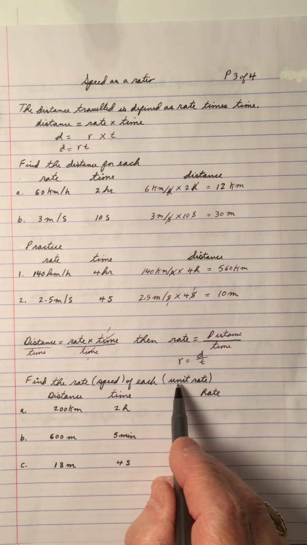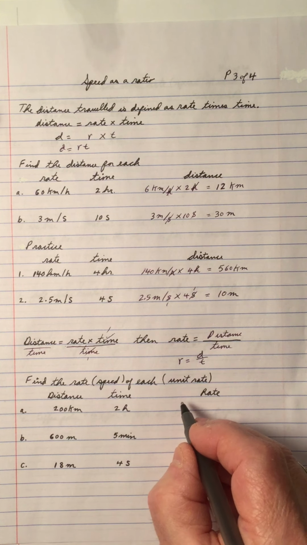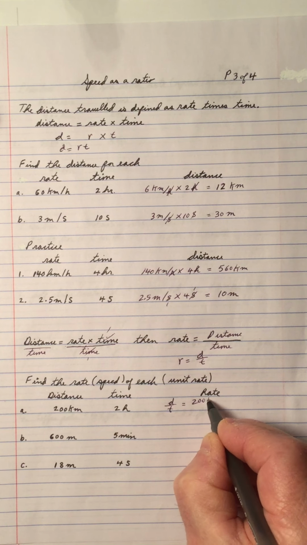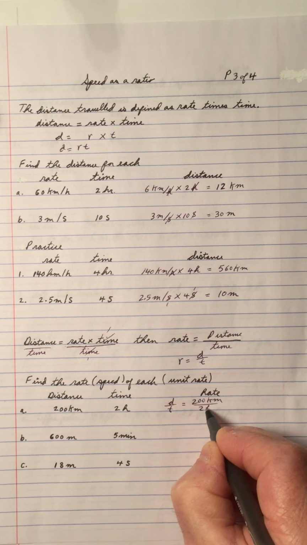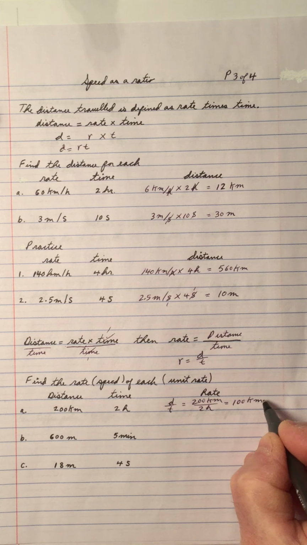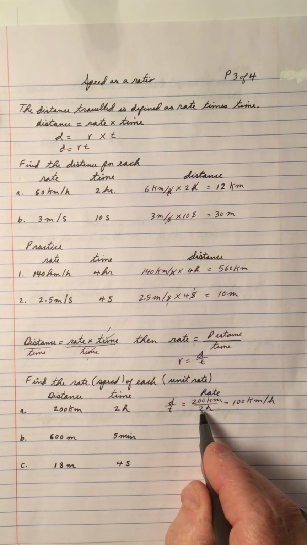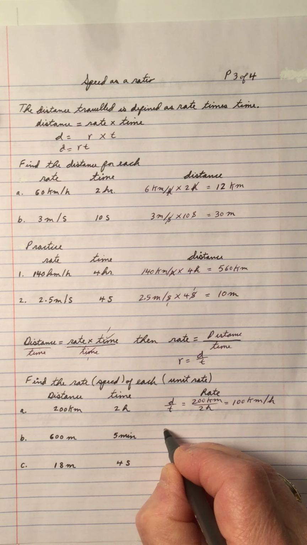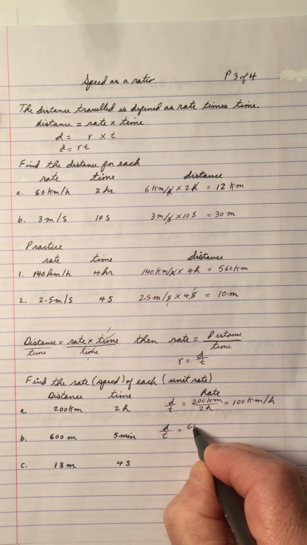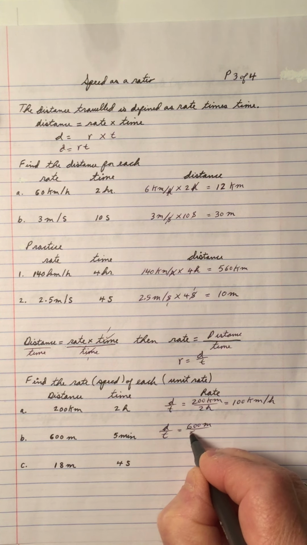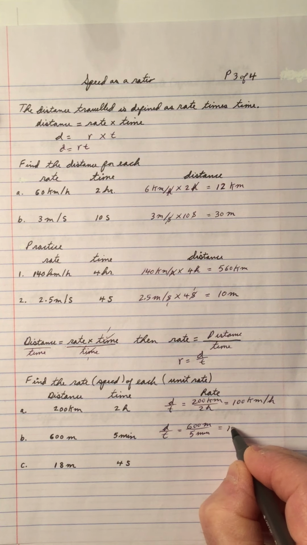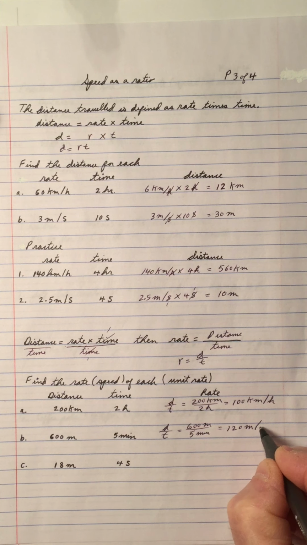Find the rate or speed of each, the unit rate. So the rate is distance divided by time. So that's 200 kilometers divided by 2 hours. And if you think about it, that's 100 kilometers per hour. 200 divided by 2. And rate, you want the rate. D over T is the rate. Distance is 600 meters divided by 5 minutes. 600 divided by 5 is 120 meters per minute.